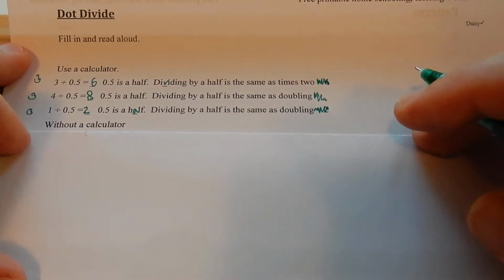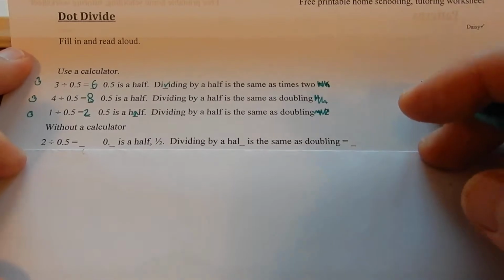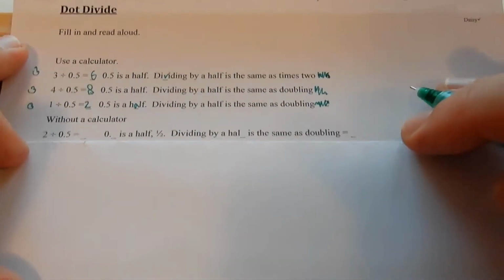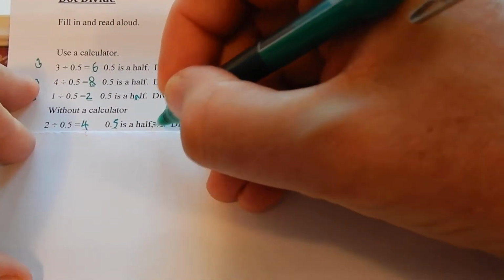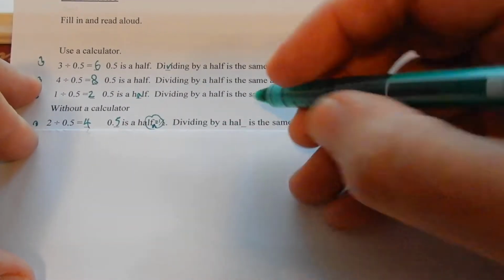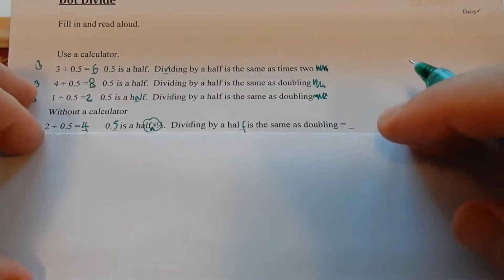Now without a calculator. 2 divided by 0.5. Dividing by 0.5 is the same as doubling, so that's 4. 0.5 is a half. 1 over 2. Okay, I think that should be equals, really, shouldn't it? Yeah, that's better. Dividing by a half is the same as doubling.